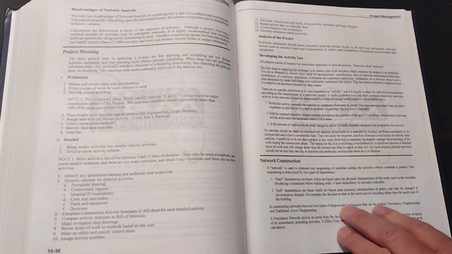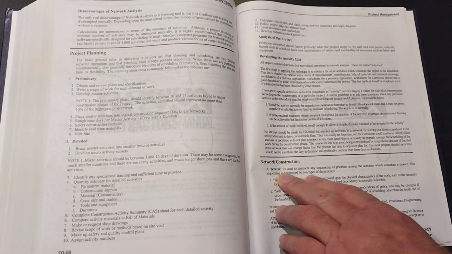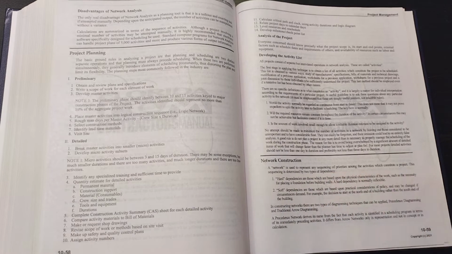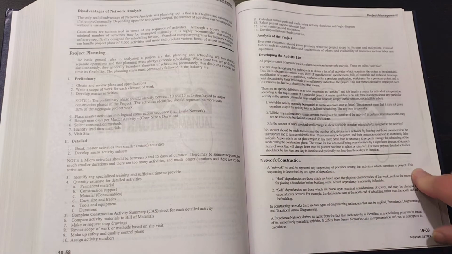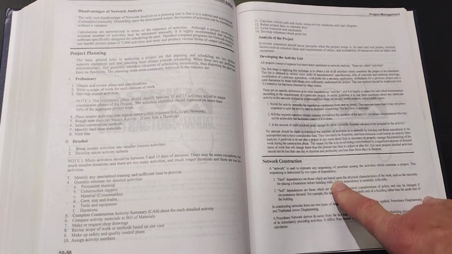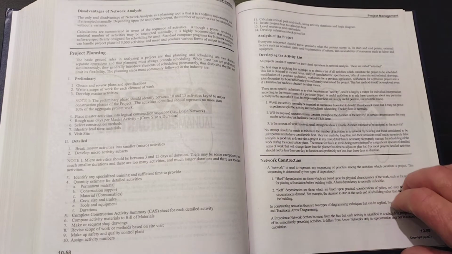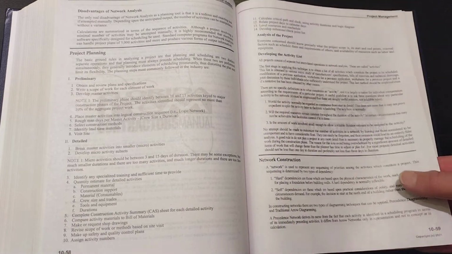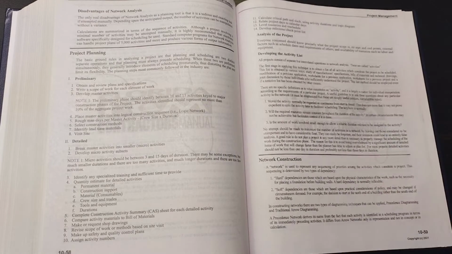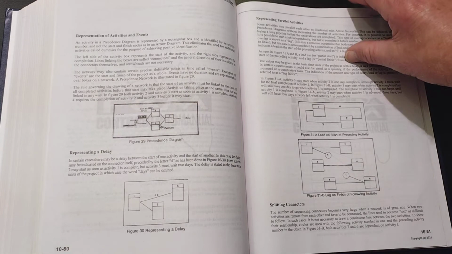On 10-59 at the bottom, we're talking about network construction still. A network is used to represent any sequencing of priorities among the activities which constitute a project. This sequencing is determined by 2 types of dependency. Hard dependencies are based on the physical characteristics of the work. You've got to do a foundation before building the walls. They're generally inflexible. Soft dependencies are more flexible. Okay, do you start at the south or the north side of the project? Doesn't really matter.